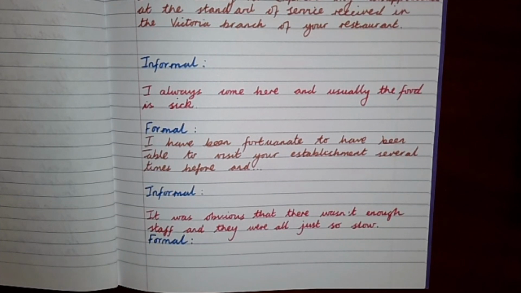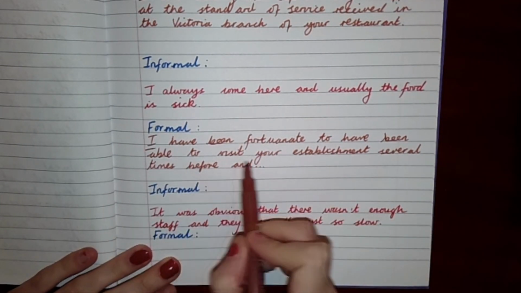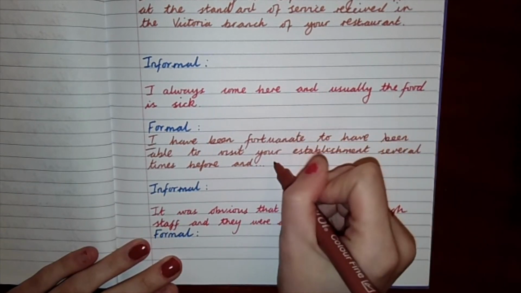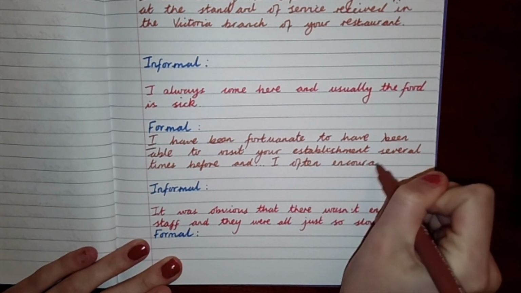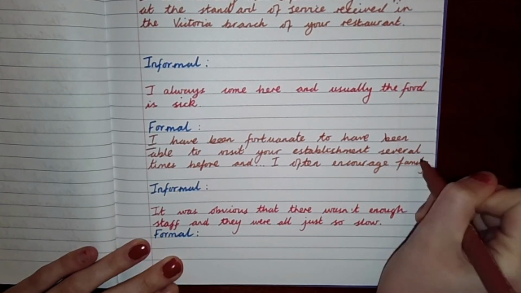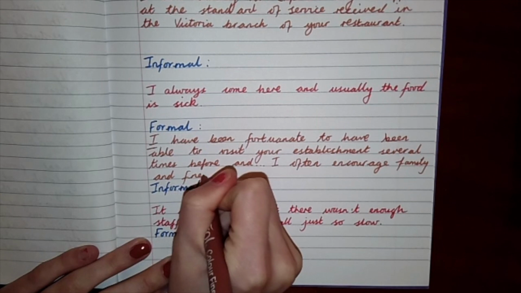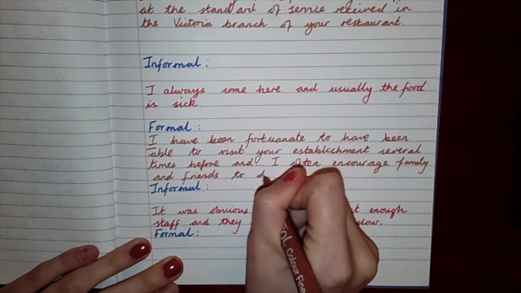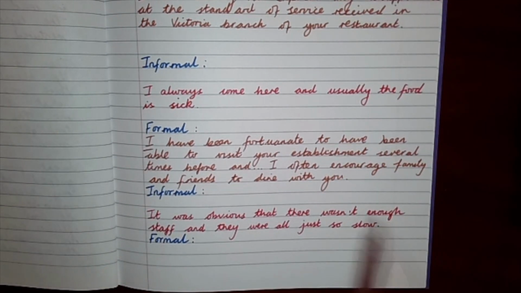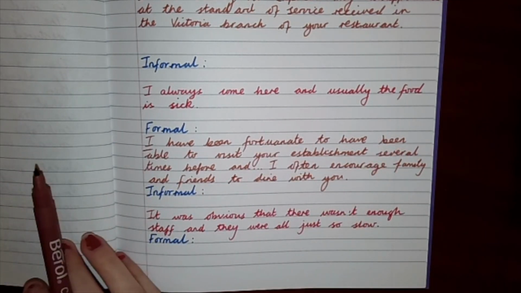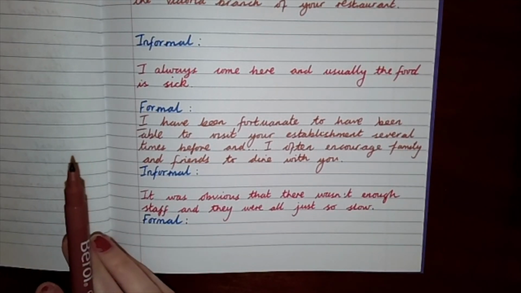That you weren't satisfied. Then they're more likely to give you the outcome you want because they know that actually you are being serious and you're not just complaining for no reason. So, let's say, I've been fortunate to have been able to visit your establishment several times before, and I often encourage family and friends to dine with you. That means to eat with you. And that's a really formal, polite way of saying the same message as, I always come here and usually your food is sick. The restaurant owner might not even understand that.